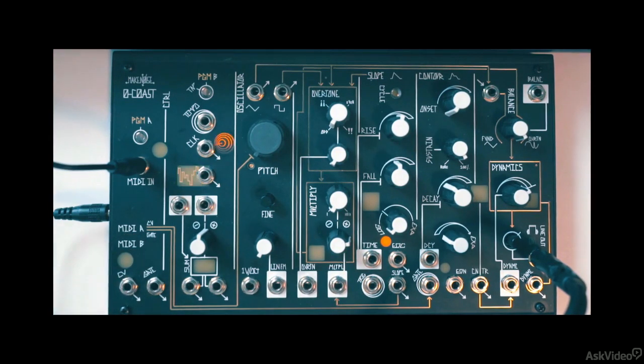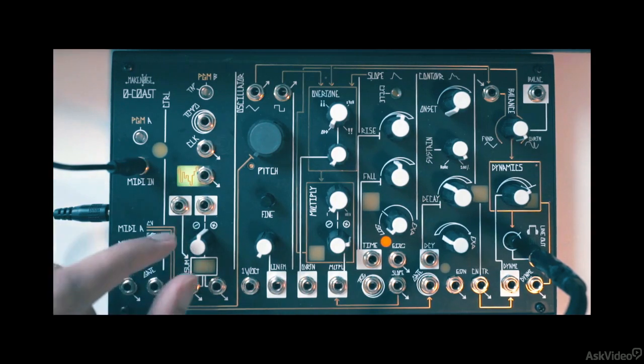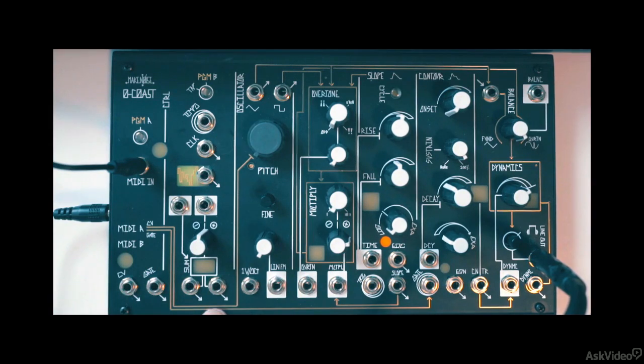So this is the MIDI A section, which is hardwired to control the synth. You also get a MIDI B section with additional CV and gate outputs. This middle section here is mainly the control processors. There are two CV ins here. One of them gets this attenuator. Then the two signals are summed below to the two outputs here.